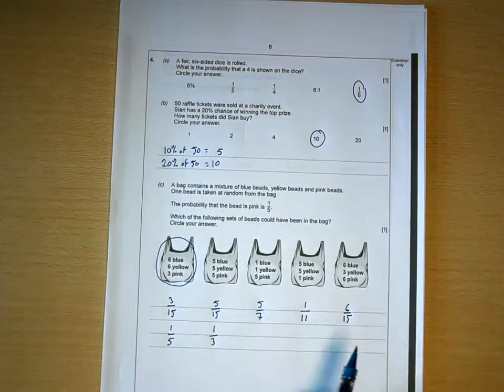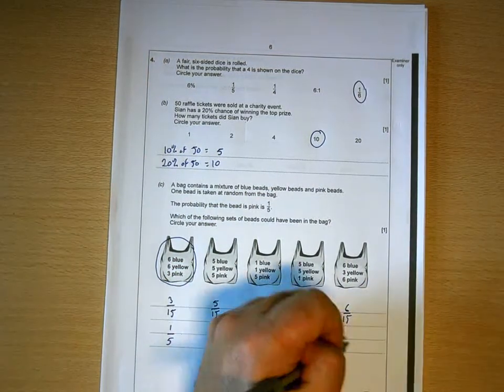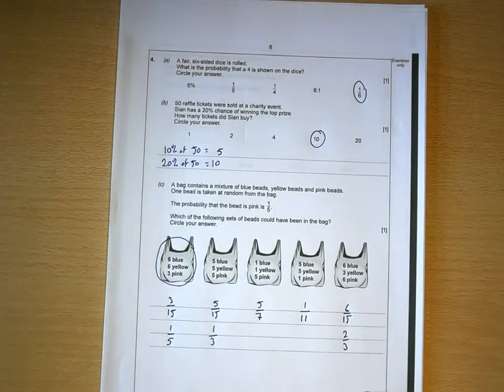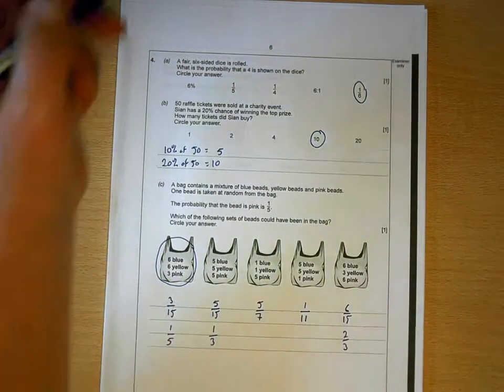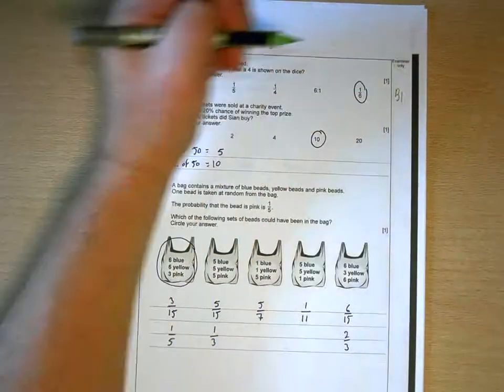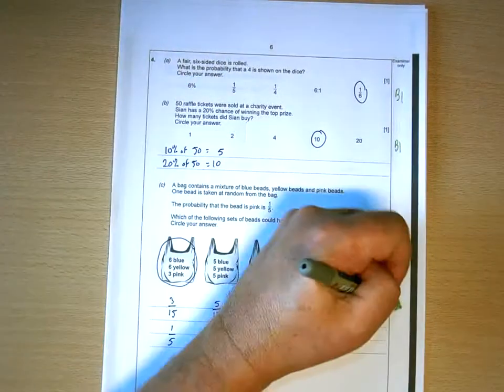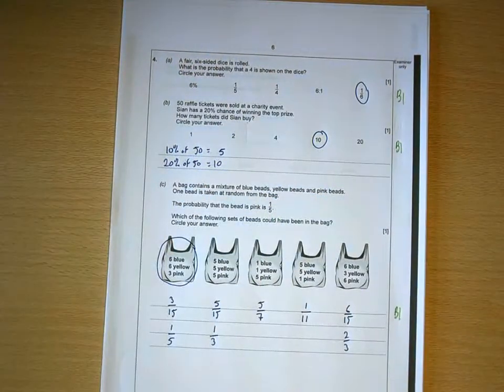Well, we can simplify that because we can divide both of those numbers by 3 to get 2/3, which isn't a fifth. So there is only one, and it's the first one. So for that question, they're right or wrong. There's no method.